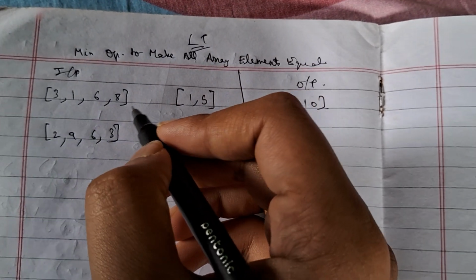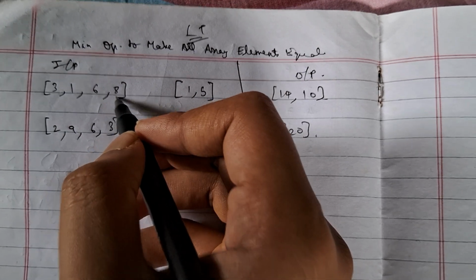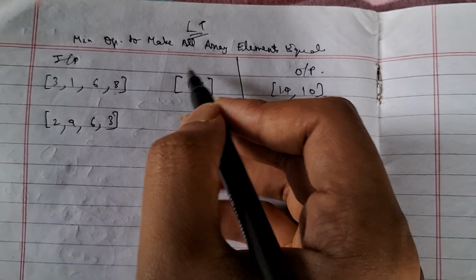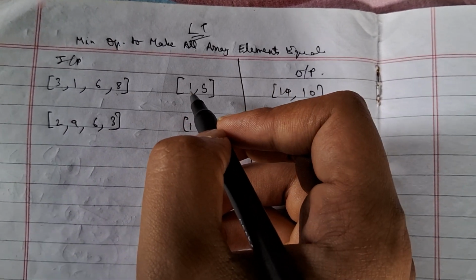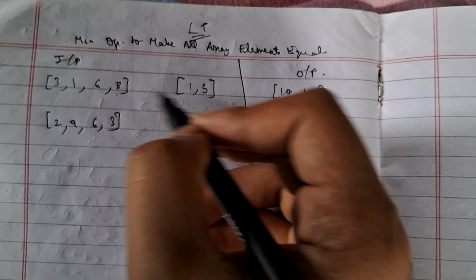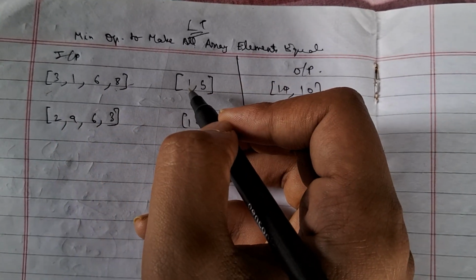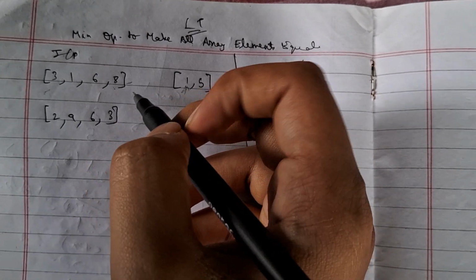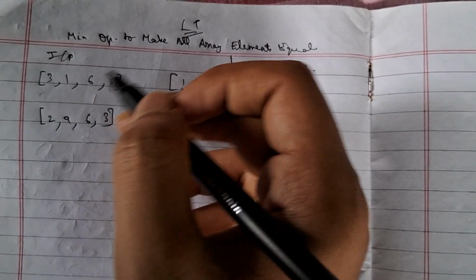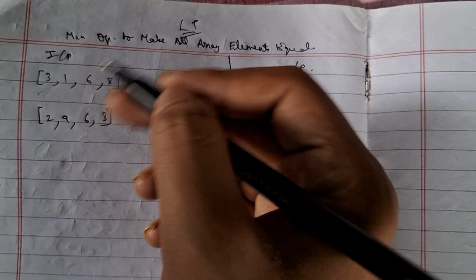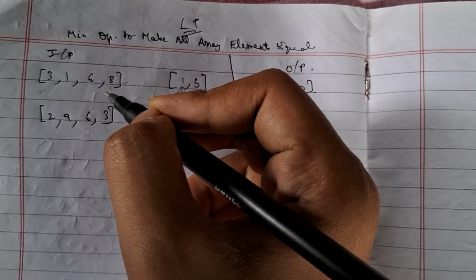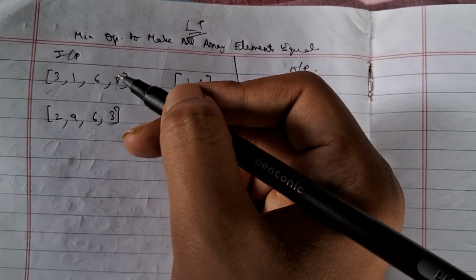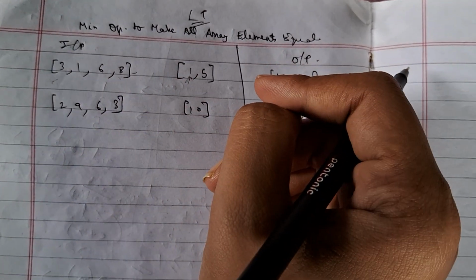So the question is very simple. It is stated that you're given an array nums and another array queries, and you have to make all the elements equal to queries of i. What you can do is either subtract one from an element or add one to it, and you have to find the minimum number of steps in which you can do it. Basically, let's not make it more complex.